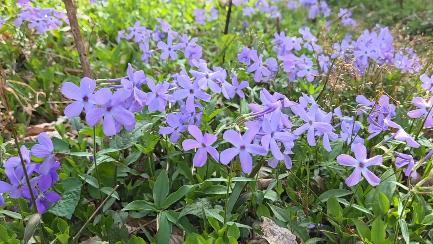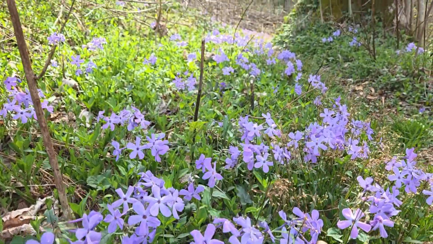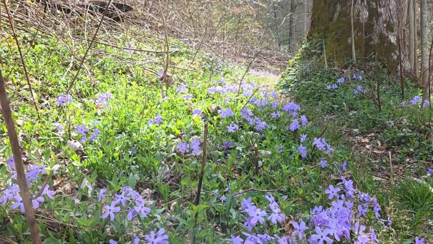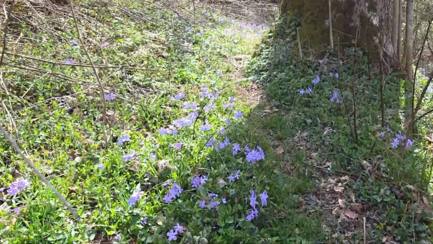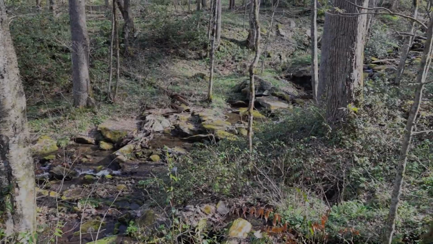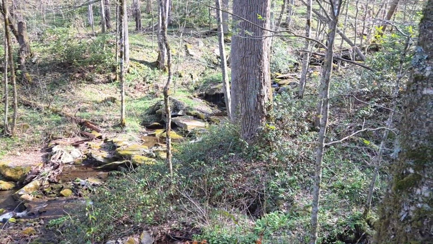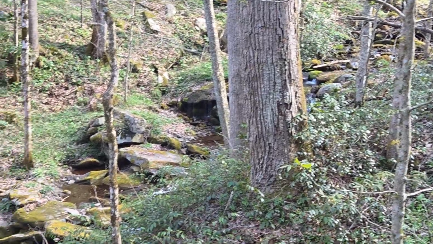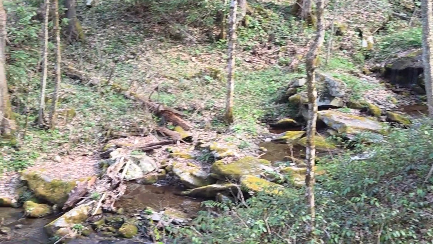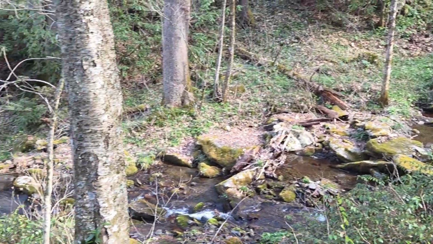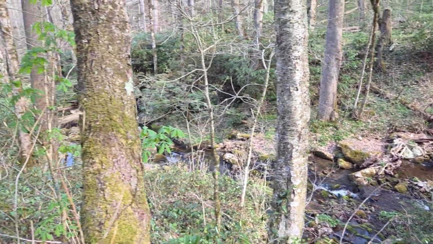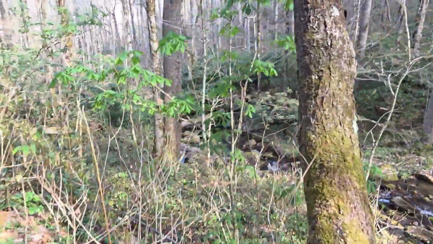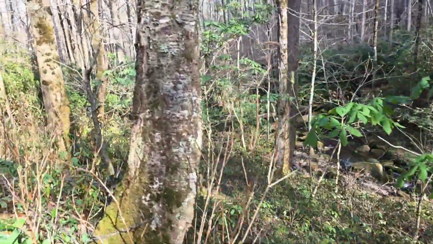Check out the purple flowers. Spring is just around the corner. On the bottom section of Rough Creek now, and it follows right along Rough Creek. Much easier to hike, pretty level, flat trail. So nice little trail to hike at the bottom section.